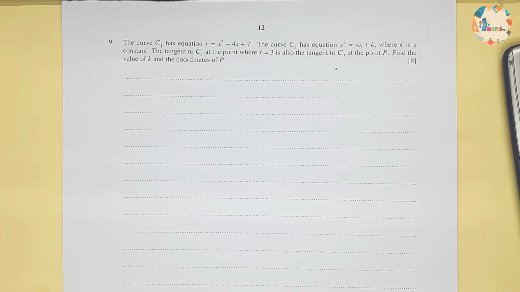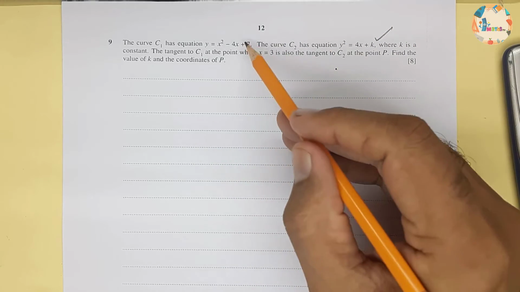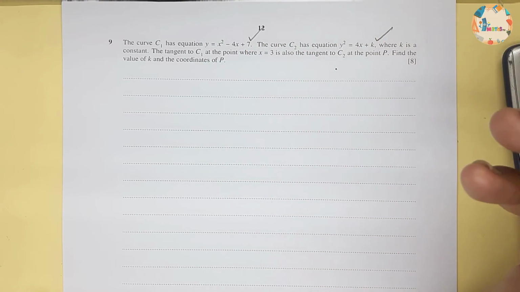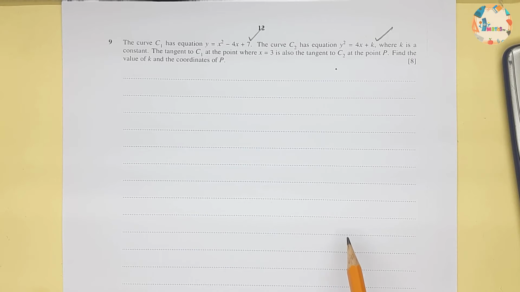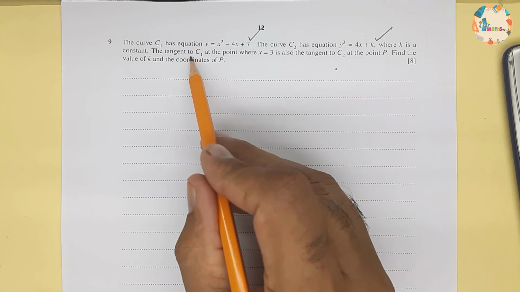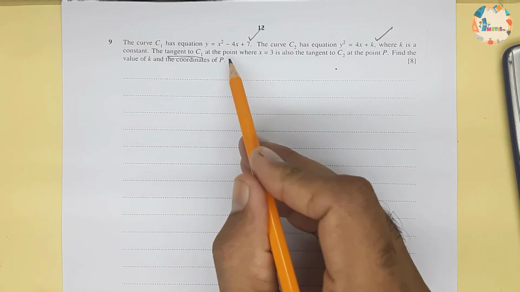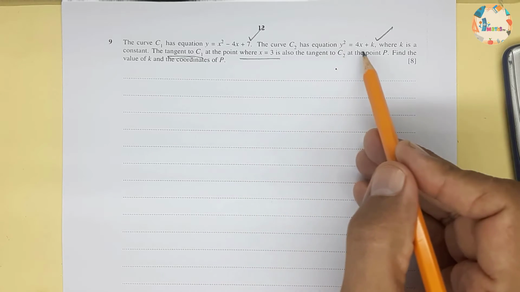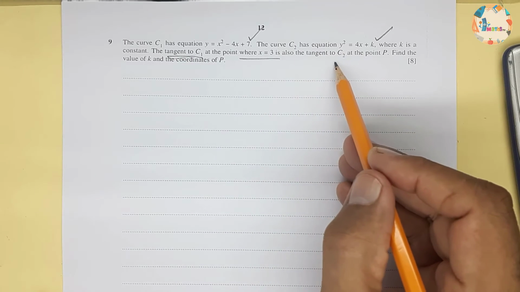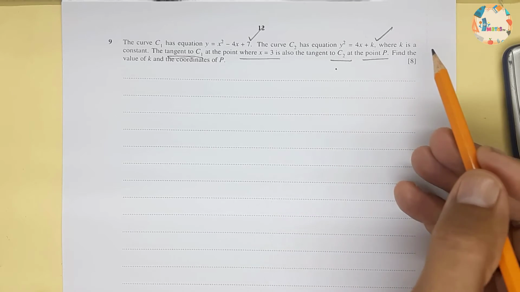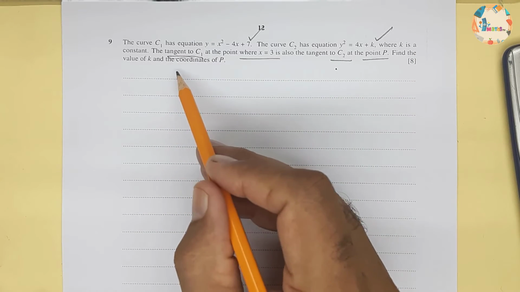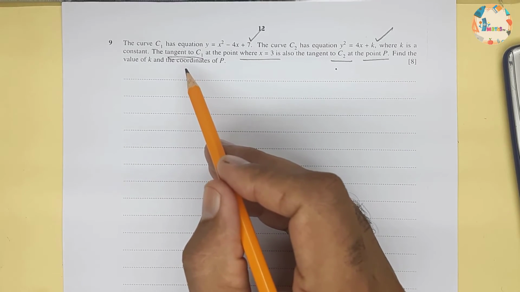Now question number 9, the curve C1 has equation, this equation is provided, a quadratic equation. The curve C2 has the equation which is this one. So these two equations are provided, where k is the constant. The tangent to C1 at the point where x is equal to 3 is also the tangent to C2 at the point P. Find the value of k and the coordinates of P.